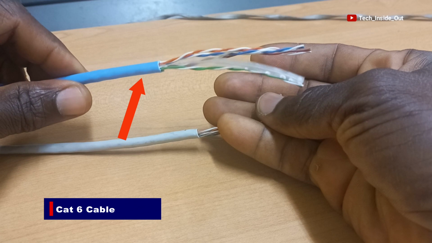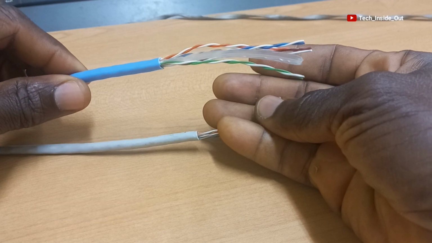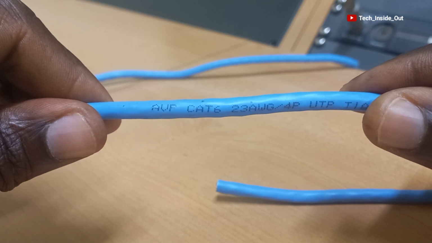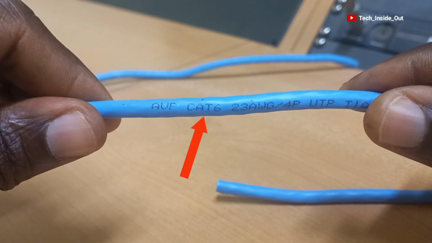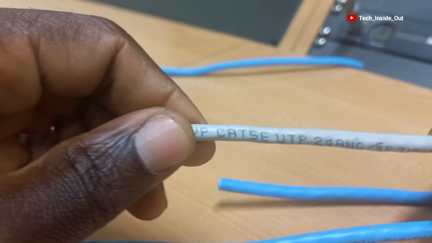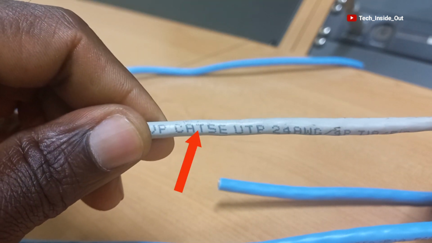The difference between these two cables is not in their colors. Apart from the labels on the cables, for instance, this one has the Cat6 label printed on it, and this other one is labeled Cat5e.